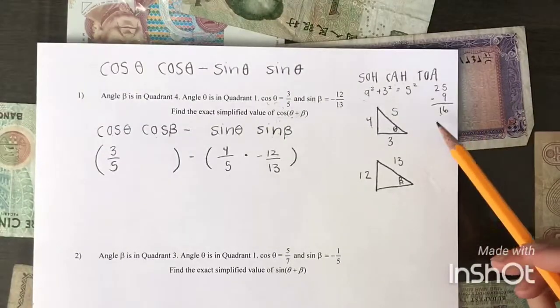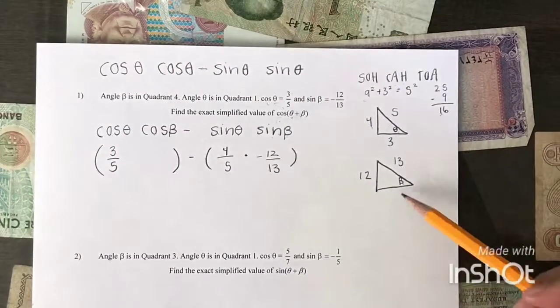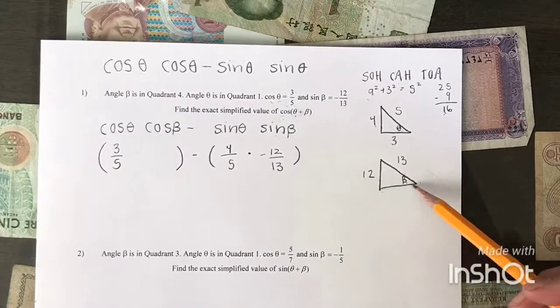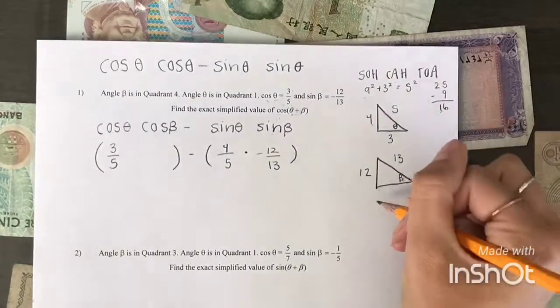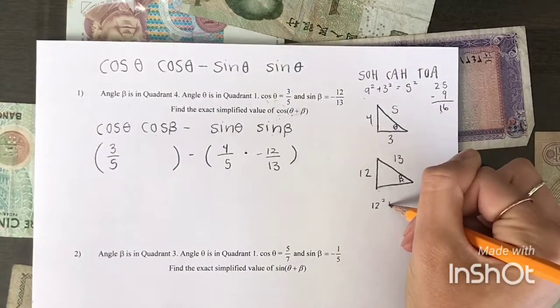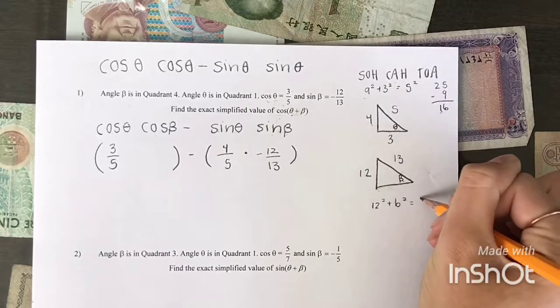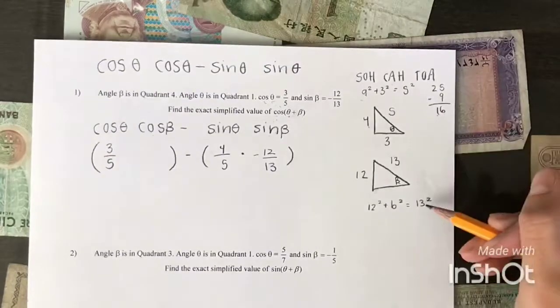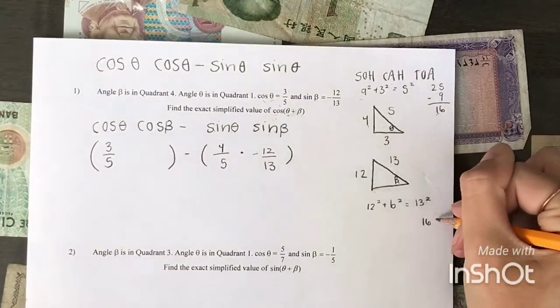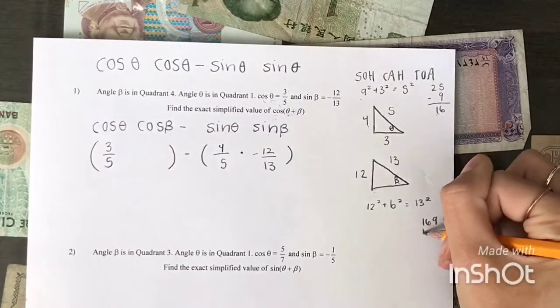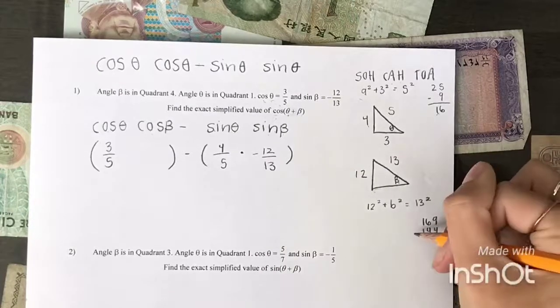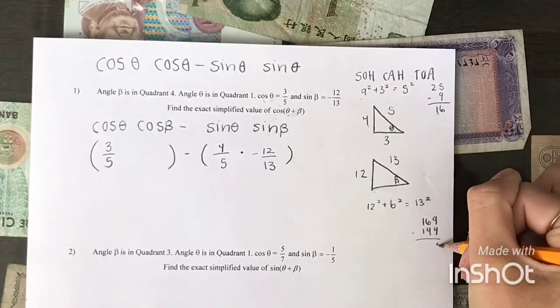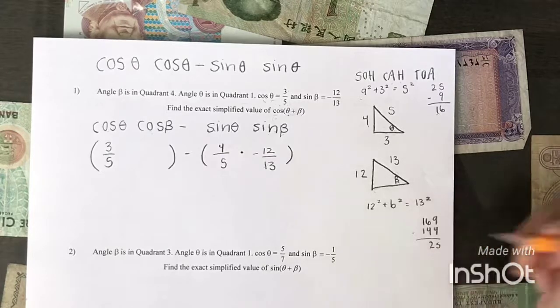We do the same a squared plus b squared method to find the value of this side of the triangle. 12 squared plus b squared is equal to 13 squared. 13 squared is 169, and 12 squared is 144. When we subtract the 2, we get 25.